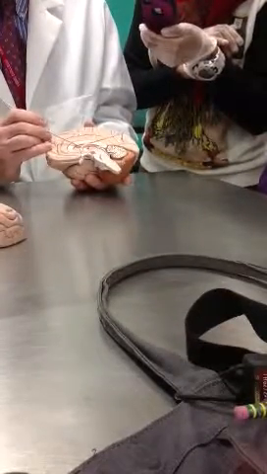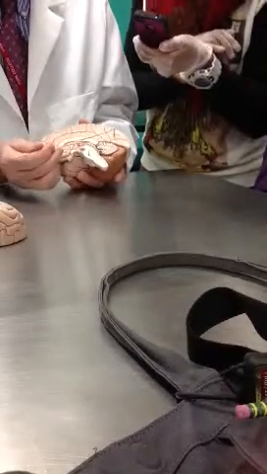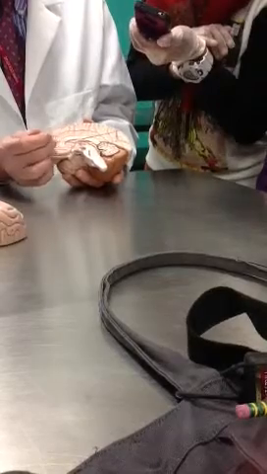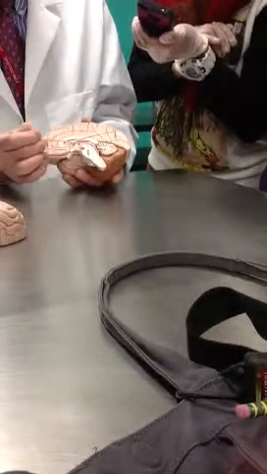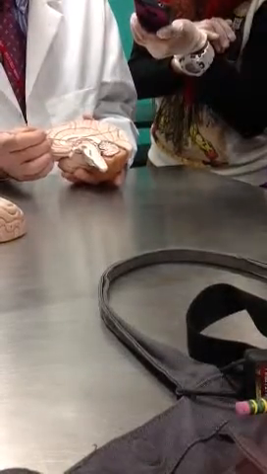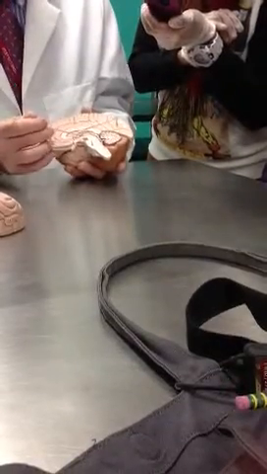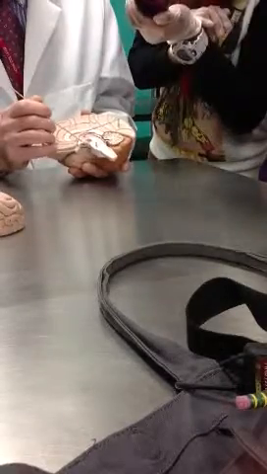This is going to be the fornix. This represents choroid plexus, this pinkish material here. And we go down to the third ventricle. This little egg-shaped guy is the thalamus. This one here is the thalamic adhesion, or massa intermedia, or intermediate mass, any of those names. This is going to be the hypothalamus.